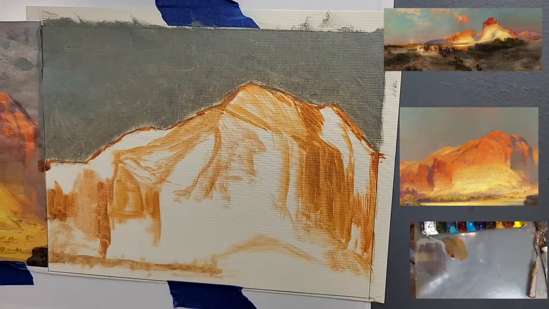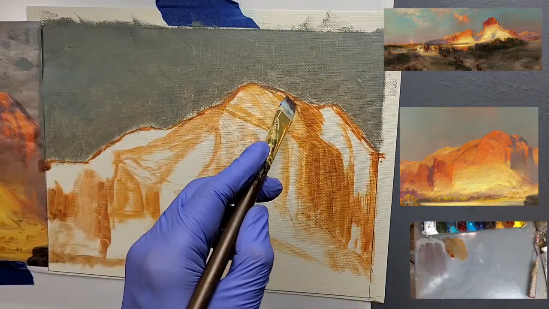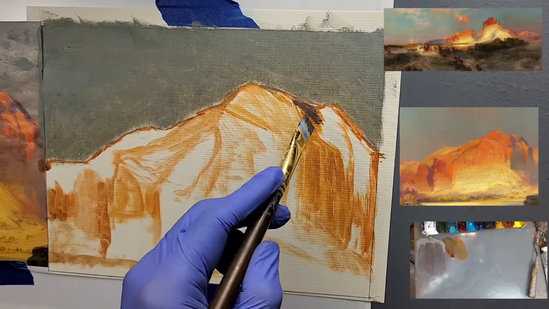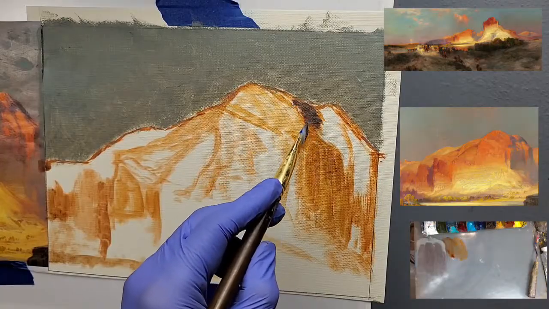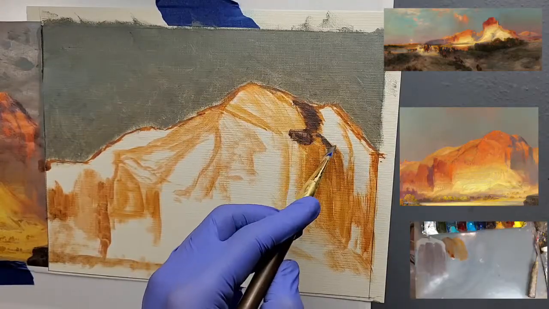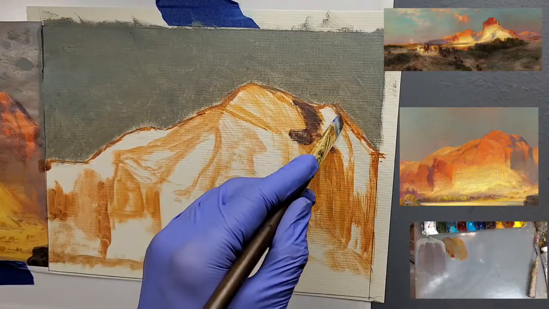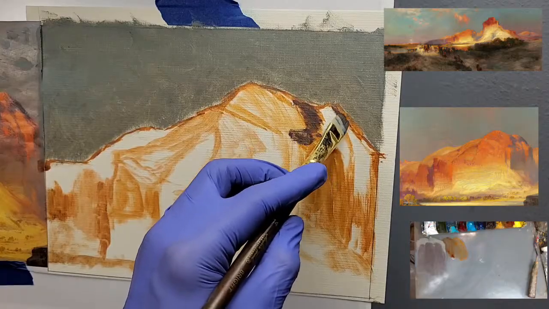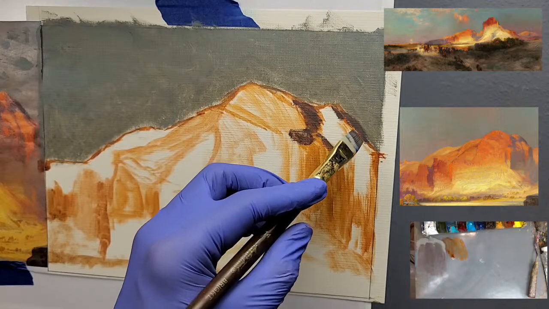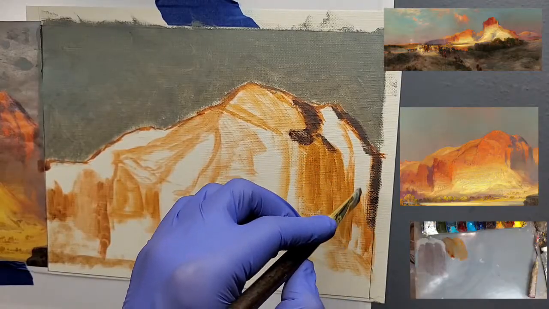It's crazy because this looks very pink to me, but it's not on the... And again, remember, until the canvas is covered, I'm going to try not to mix.